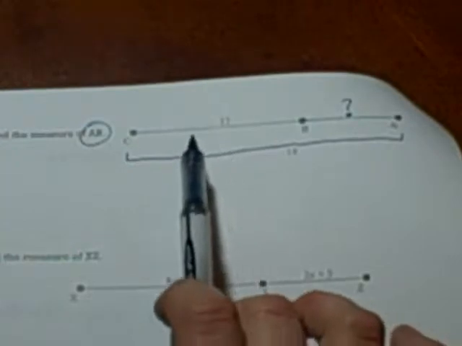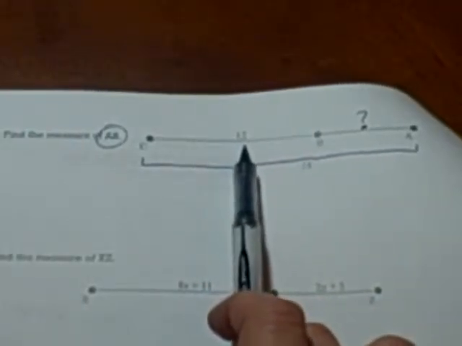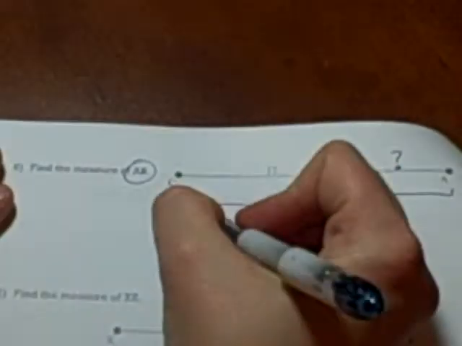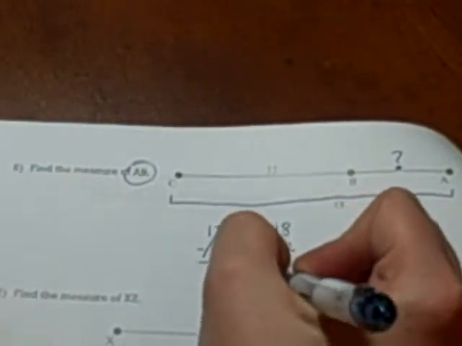Okay? One of the very first things we learned this year is that if I'm looking at an entire length, I can add up the pieces and that will give me the total distance. So really, I know that if I put these two segments together, they have to equal that 18. Well, I know this much of it is 12. So really what I'm asking myself is, 12 plus what would give me 18? The formal way to write that out would be to say 12 plus x equals 18, and then subtract 12 from each side. And you would end up with x equal to 6.